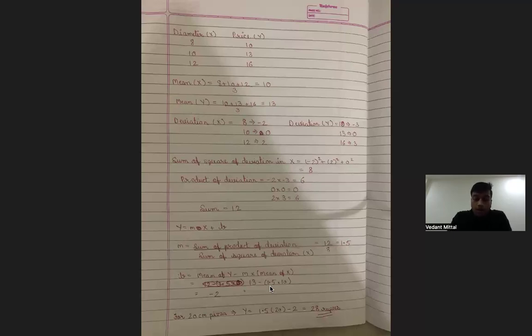Now suppose we want to calculate the price for a 20 centimeter pizza. We put the value of x as 20 along with m and b, and we get that the price of the pizza is 28 rupees. You can see that the price for an 8 centimeter pizza is 10 rupees, for a 10 centimeter pizza is 13 rupees, and for a 12 centimeter pizza is 16 rupees. Through this, we can see that the price of a 20 centimeter pizza is 28 rupees. So we calculated the value of y, the dependent variable, using the values of the independent variable x.